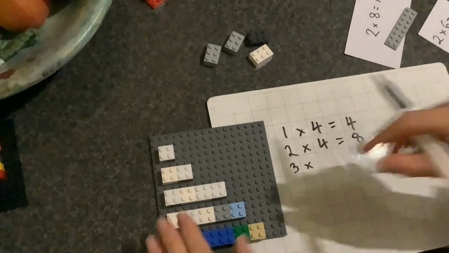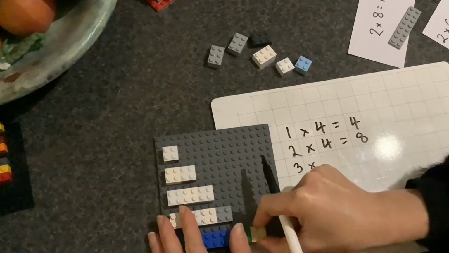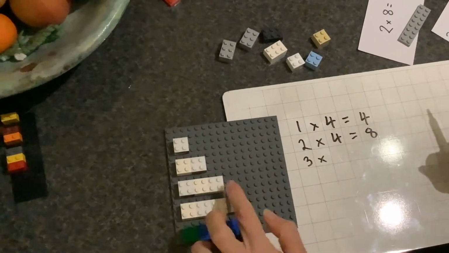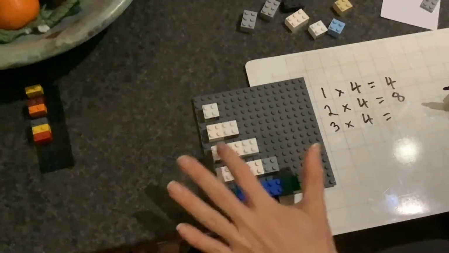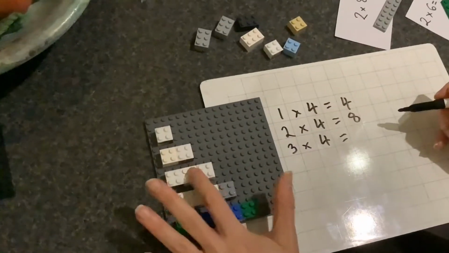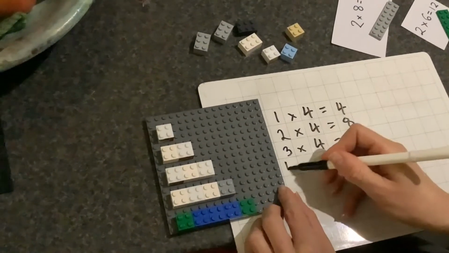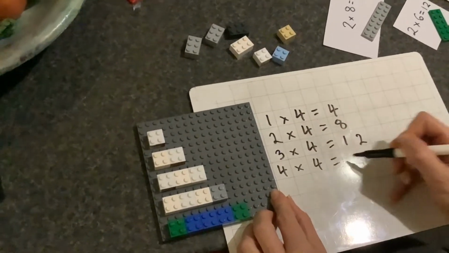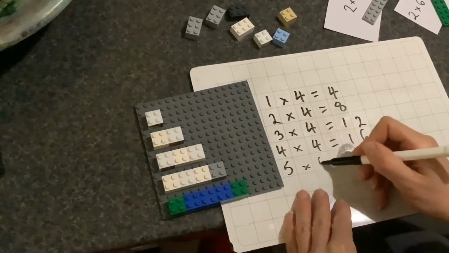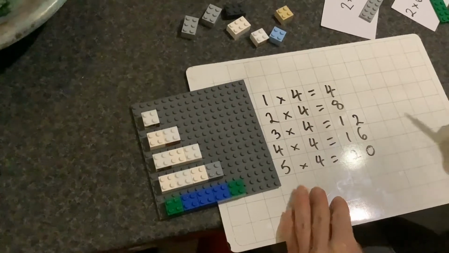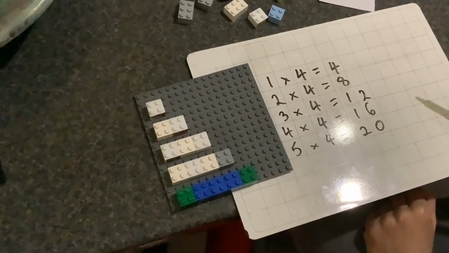3 times. Why have I jumped? I've jumped up. This wasn't very good preparation, was it, St Martins? Here we go. So 3 times 4. Well, hopefully if you're learning it, you know, but otherwise you could count. You could count 4, 8, 12. Let's have a look. 4 times 4, 16. 5 times 4, and you can keep on going. So we can use these bricks to learn our 4 times table.